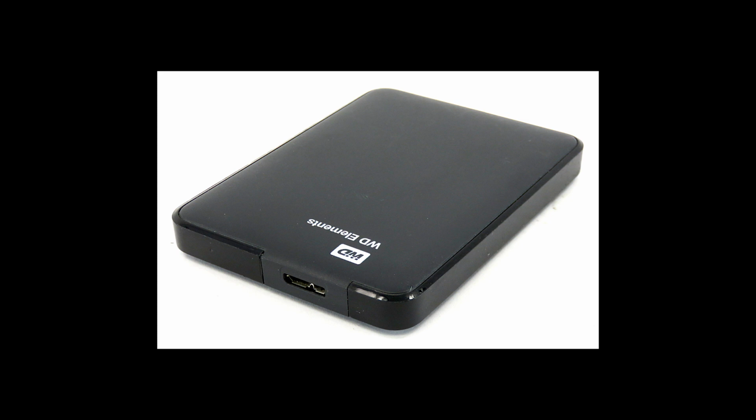I don't have any USB sticks, so I'm going to use this external hard drive. It'll work the exact same way, it'll just be a bit quicker.